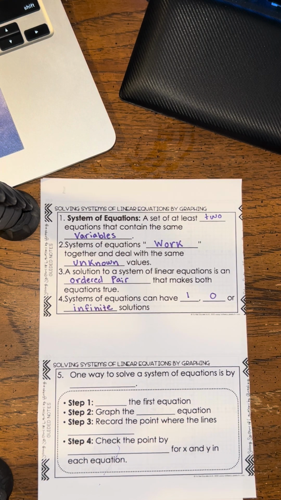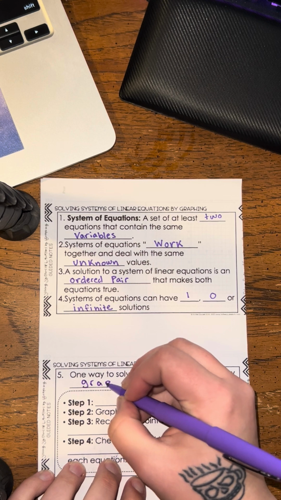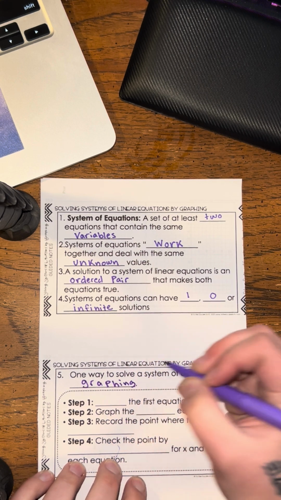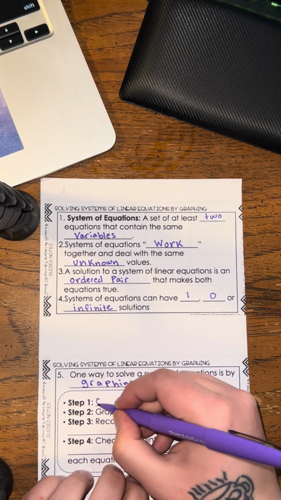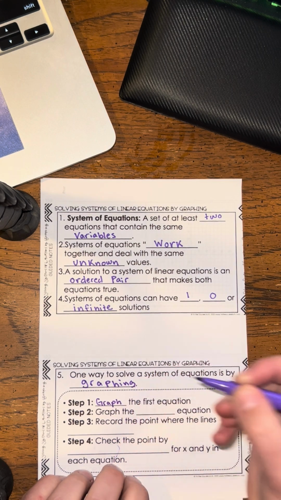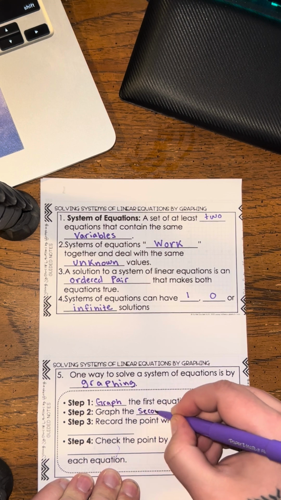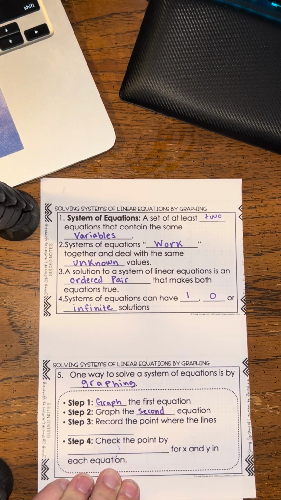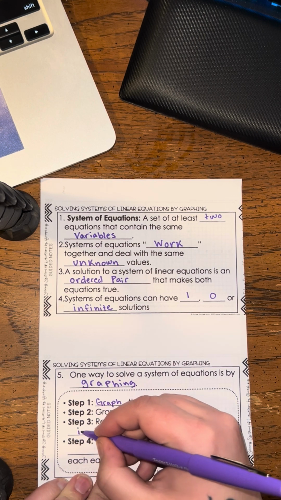So, one way to solve a system of equations is by graphing. So the first thing that we're going to do whenever we're trying to solve these is we're going to graph the first equation. Step 2 is to graph the second equation. And step 3 is to record the point where the lines intersect, which means where they cross.